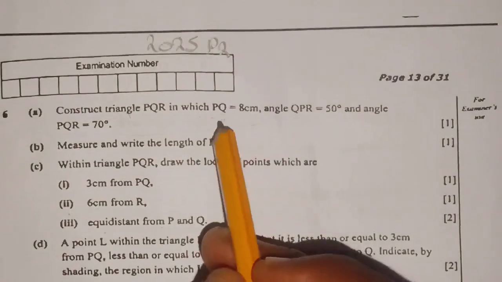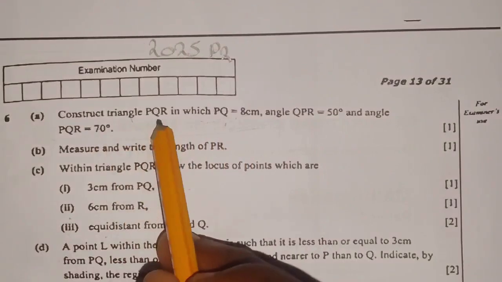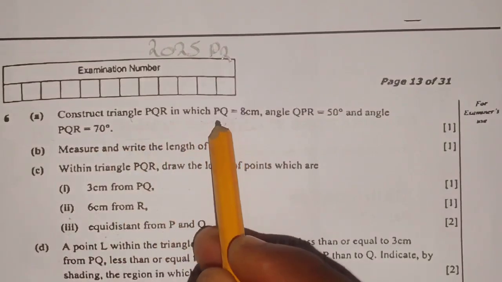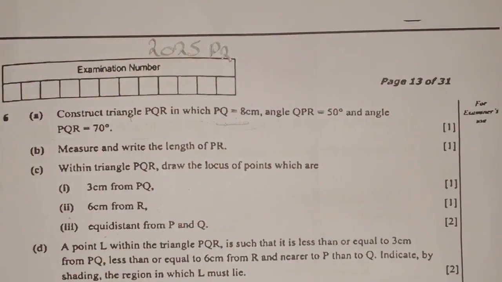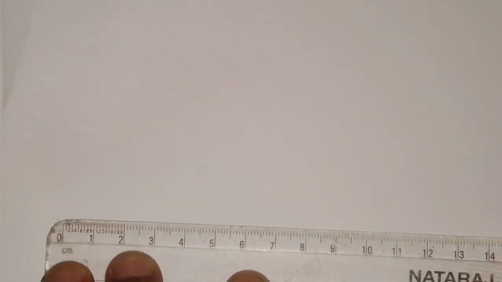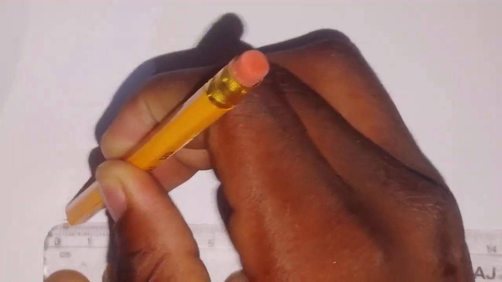The first thing that we need to do is to construct PQ. Construct triangle PQR in which PQ is 8 cm, so we need to construct this PQ first. All you need to do is get your ruler, on any plain paper. Always start from 0 and draw until where 8 ends.